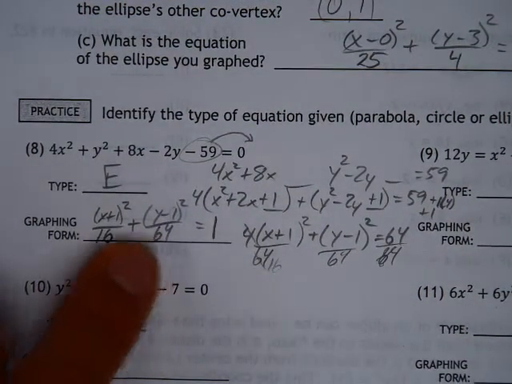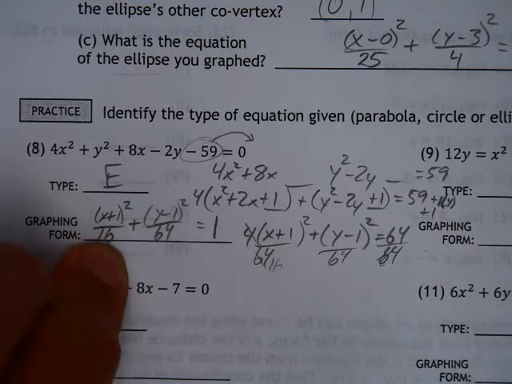With an a value of 8 and a b value of 4, if we take the square root of each of those.